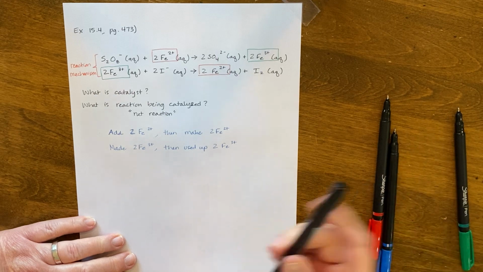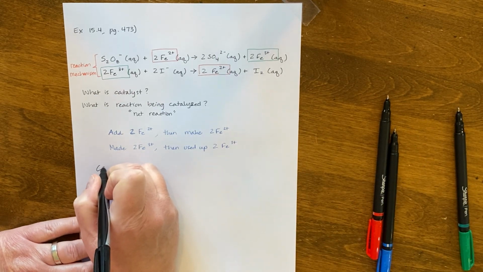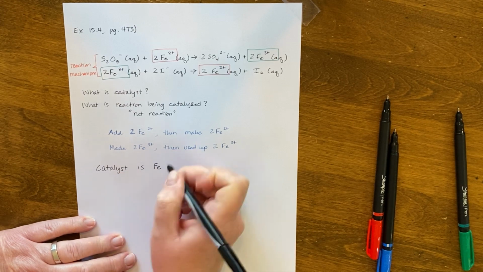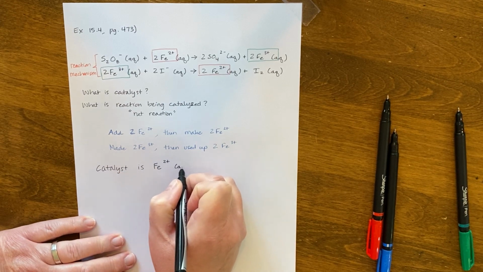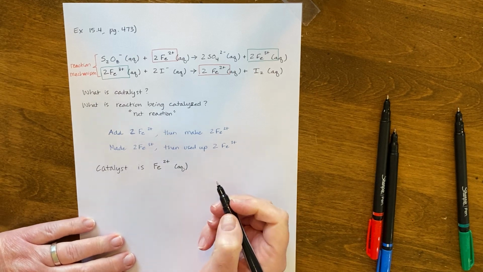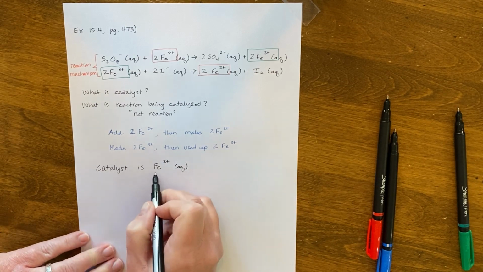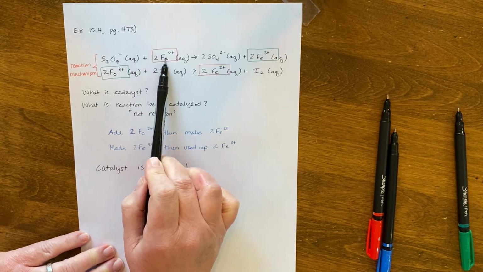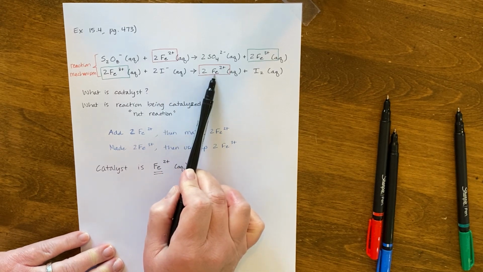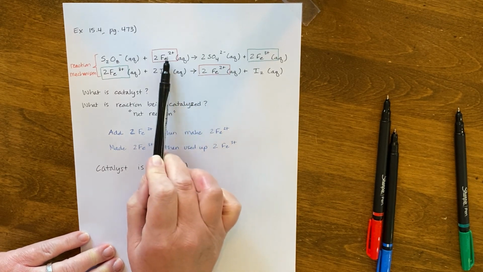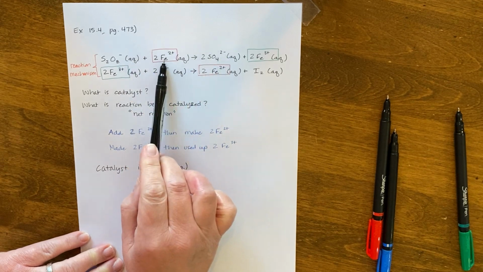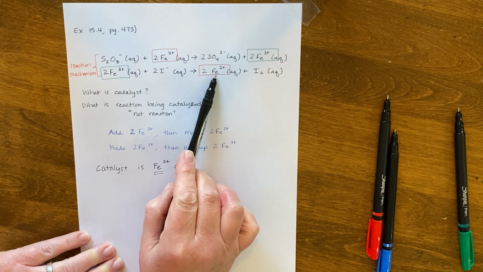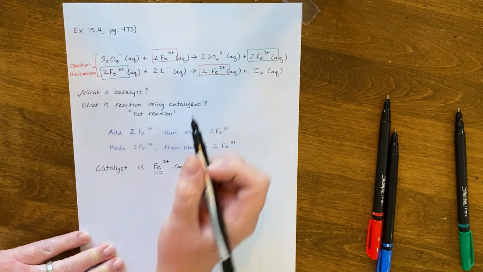So my catalyst must be the Fe2+ aqueous. This Fe2+ has to be my catalyst because I added it in the beginning, in the first step, and in the end, I still had it left. Okay, it kind of took place in some of this, but in the beginning I added it, and at the end it was still left over. Okay? So we answered the first question.